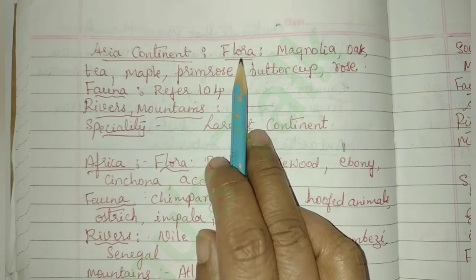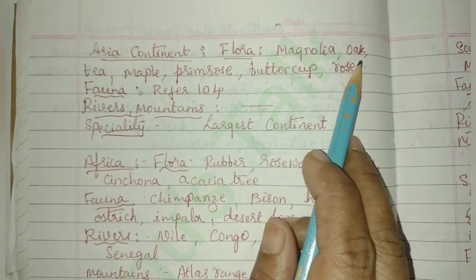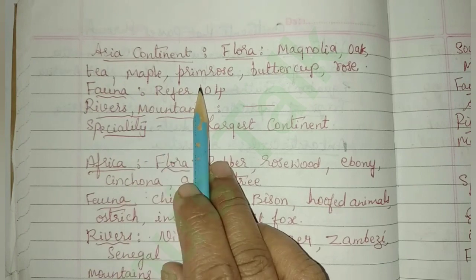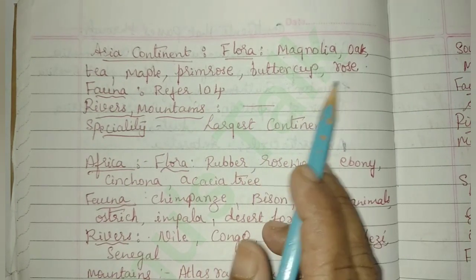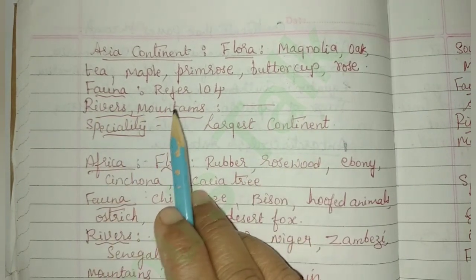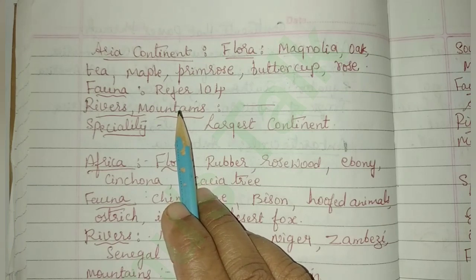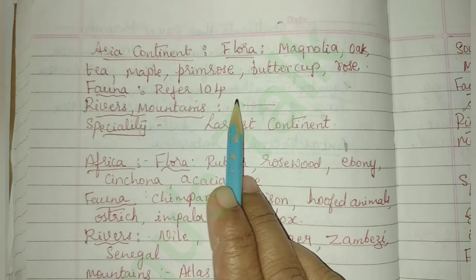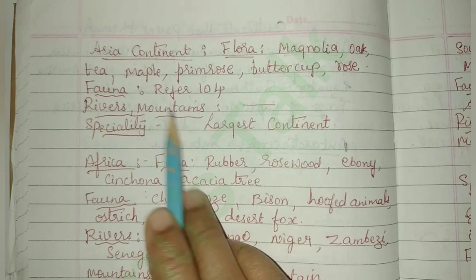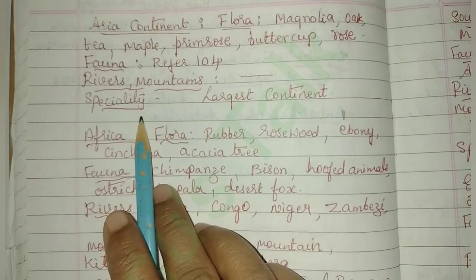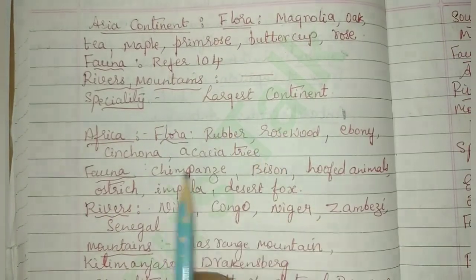Asia continent, flora: magnolia, oak, tea, maple, primrose, buttercup, rose. Fauna, so see in this activity sheet you can refer to page number 104 for rivers, mountains and fauna. And speciality we can say largest continent.